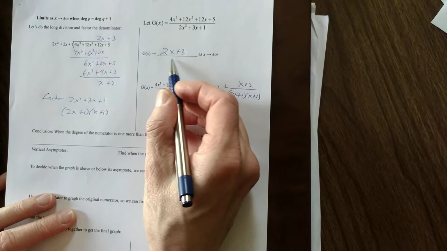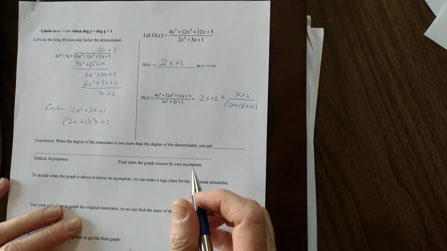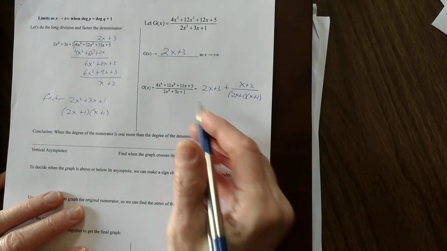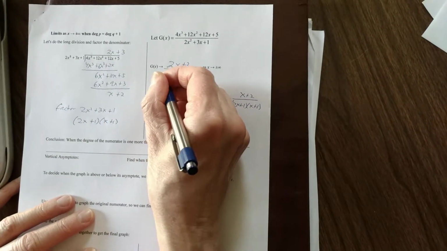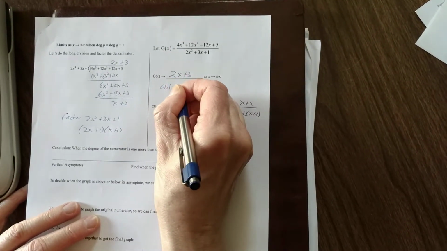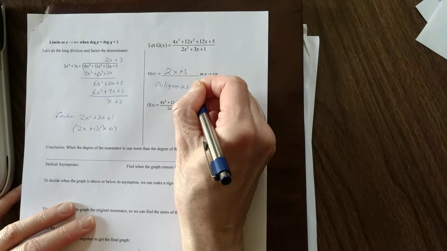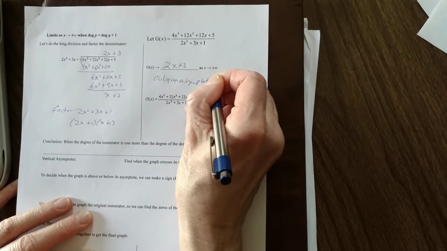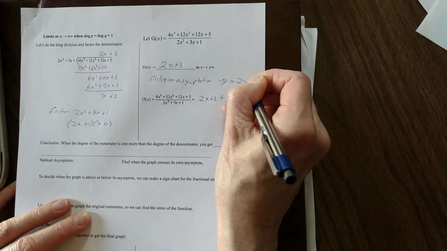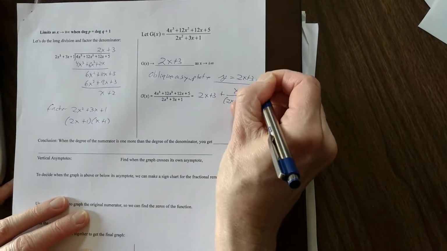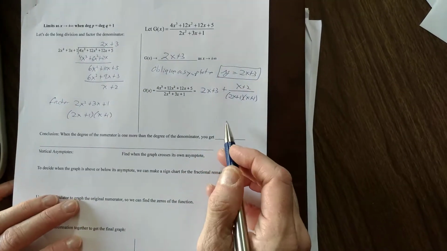But I'm going to be more specific and put the equation. This tells me that I have an oblique asymptote of y equals 2x plus 3. We will put that in our graph below when we get to it.